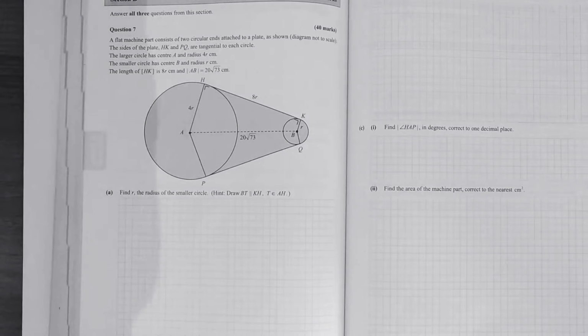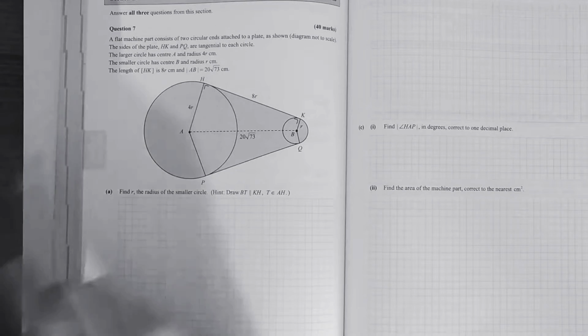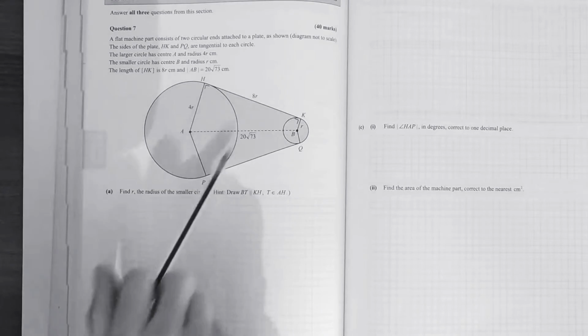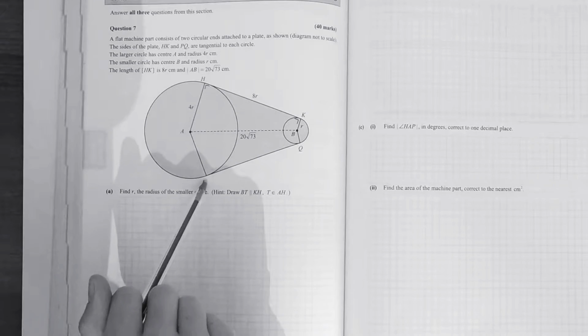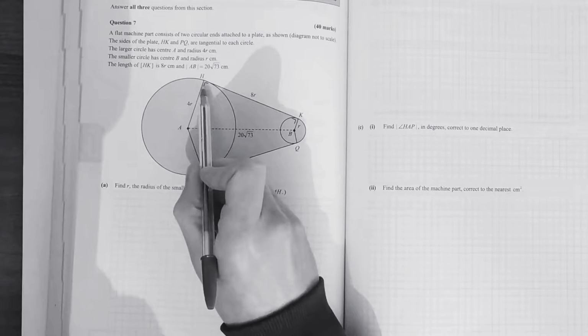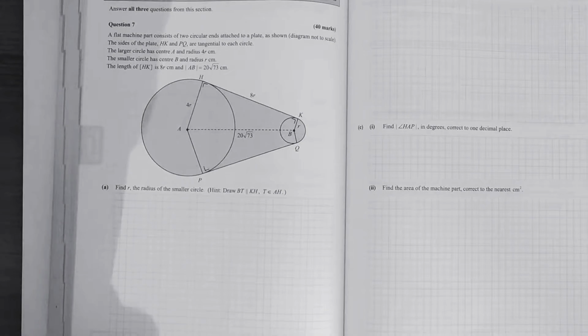Right, 2015 question 7, a trigonometry and area question. A flat machine part consists of two circular ends, here and here, as shown. The sides HK and PK are tangents, so they just touch the circle at one point. That indicates this right angle. That's what the tangent's telling you, it's a right angle.